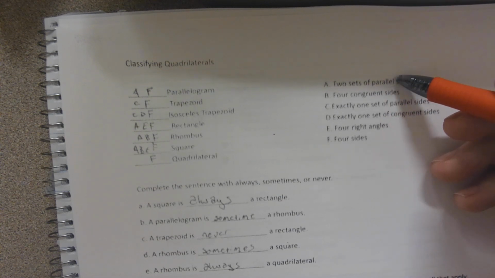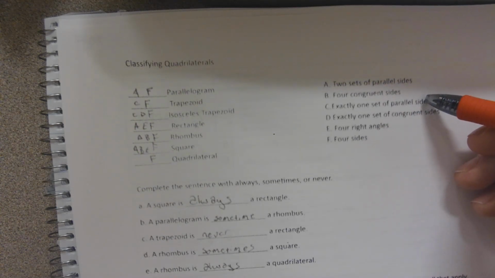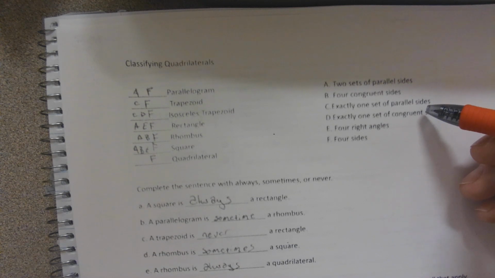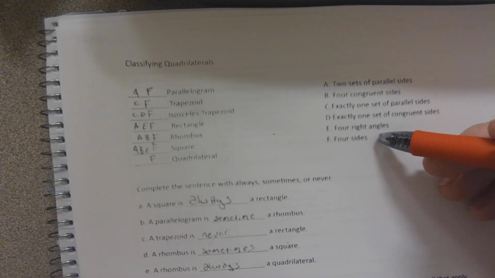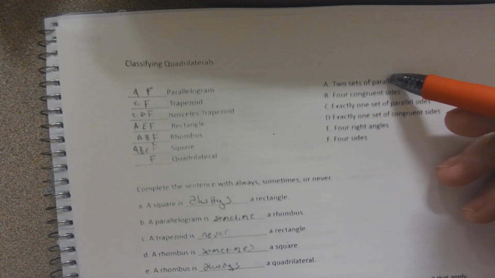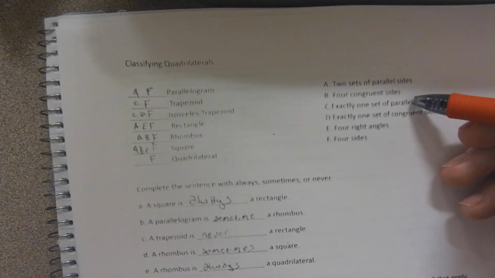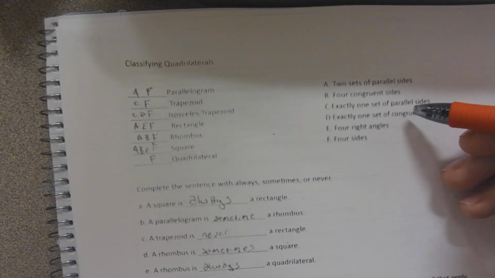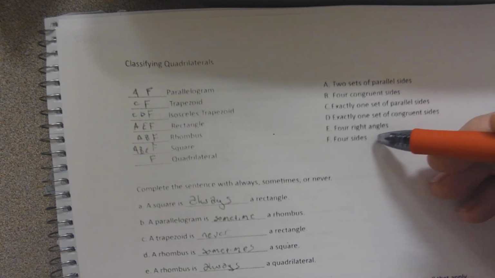A rectangle is going to have two sets of parallel sides. Not four congruent sides. Not exactly one set of parallel sides. Not exactly one set of congruent sides, but it will have four right angles and four sides. Now the square: two sets of parallel sides, yes. Four congruent sides, yes. Not exactly one set of parallel sides. Not exactly one set of congruent sides, but it will have four right angles and four sides.